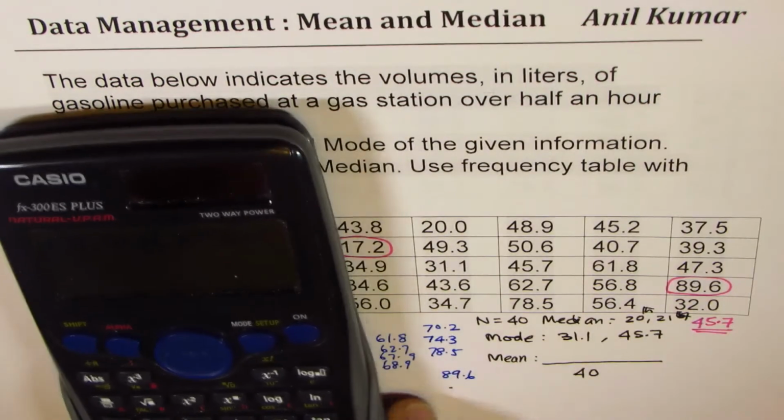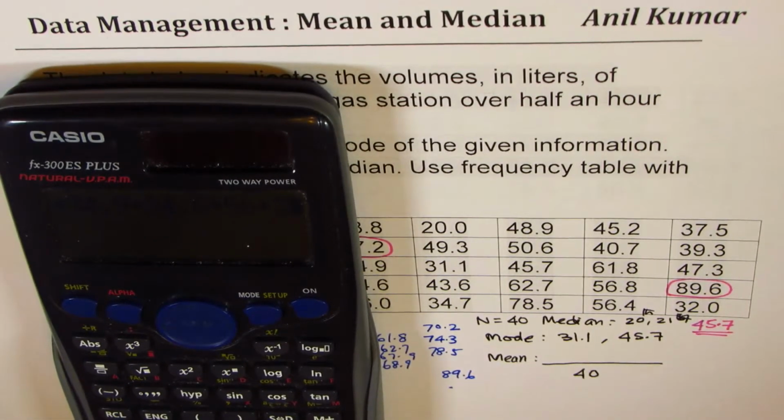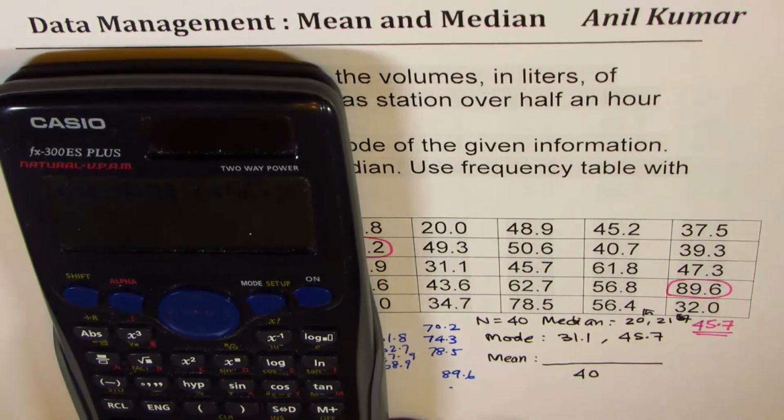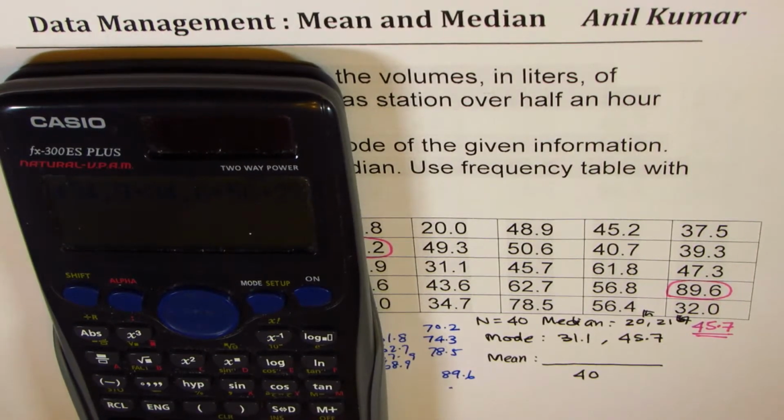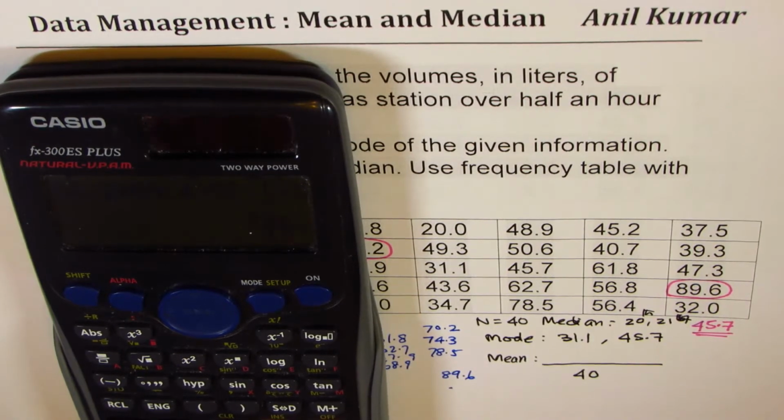Okay, so plus 20 plus 49.3 plus 31.1 plus 43.6 plus 34.7 plus 48.9 plus 50.6 plus 45.7. Okay, it's not writing that, so let's see how much we have.